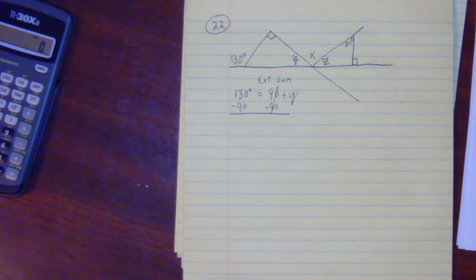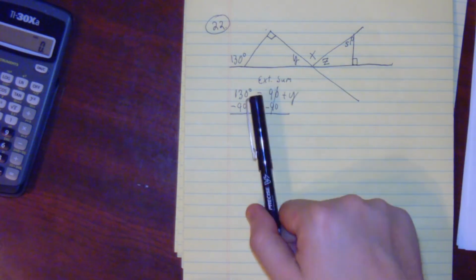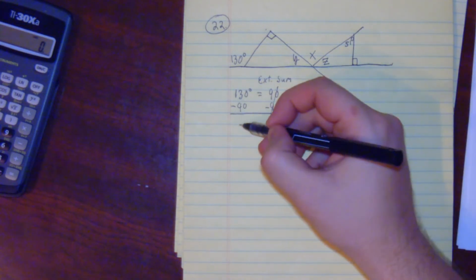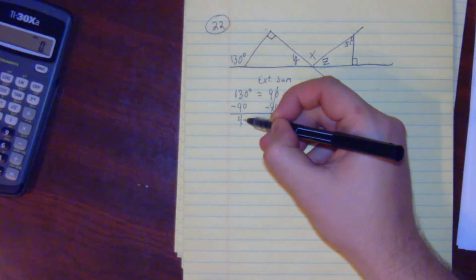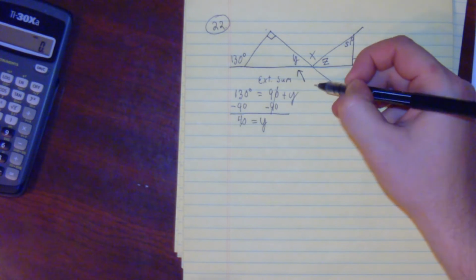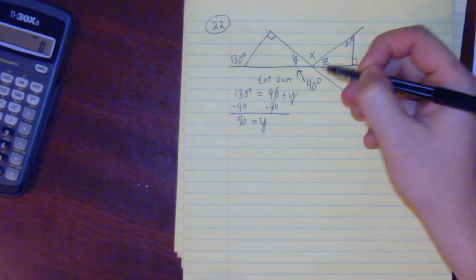If you have trouble with these bigger numbers, you can just look at it like this. 13 minus 9 would give us just a simple 4, so 40. So this right here is going to be 40.